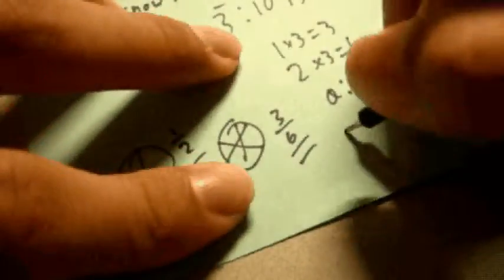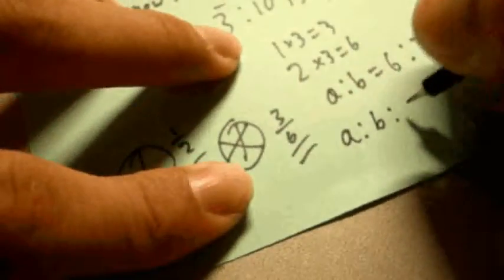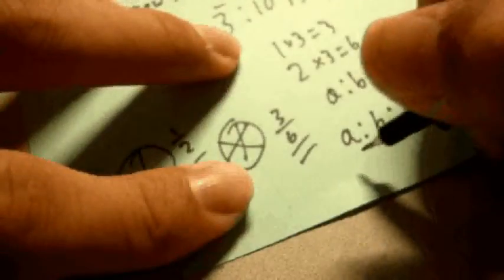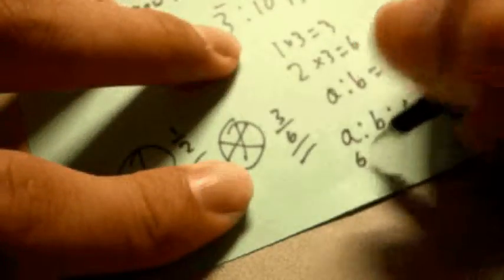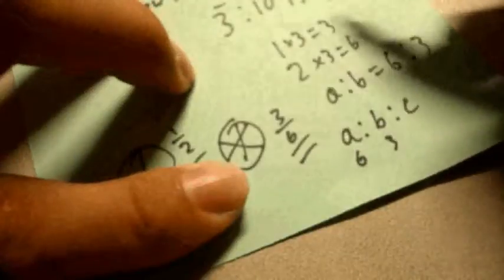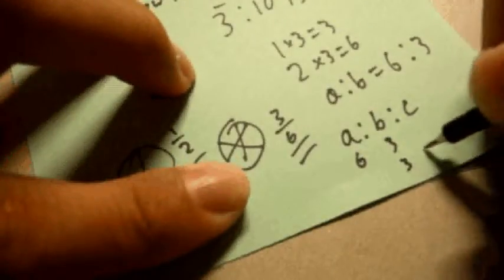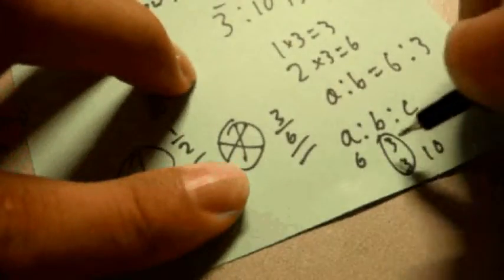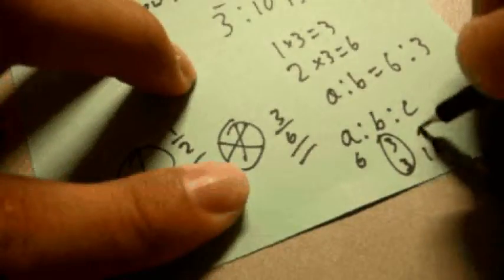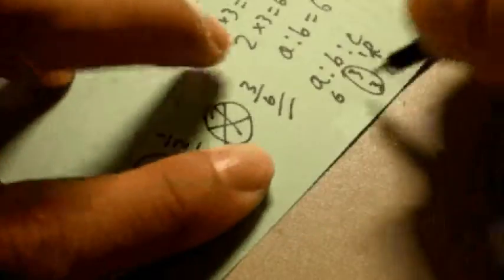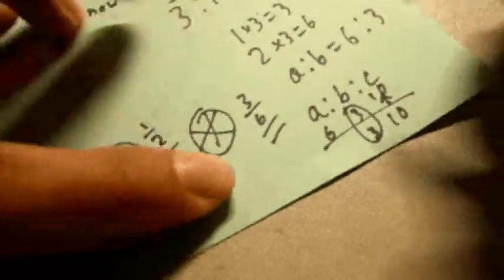Now we have A is to B and B is to C. For A and B, it's 6 to 3, and B is to C is 3 to 10. Now they have matched 3 and 3, so we bring the 10 up. So the ratio is 6 is to 3 is to 10. So the answer equals 6, 3, 10.